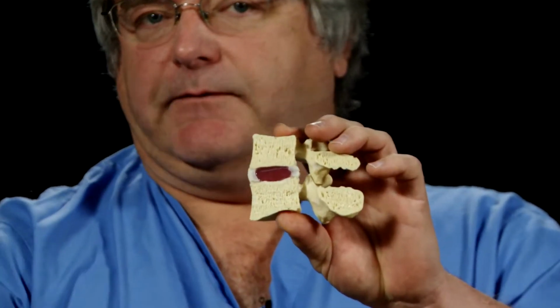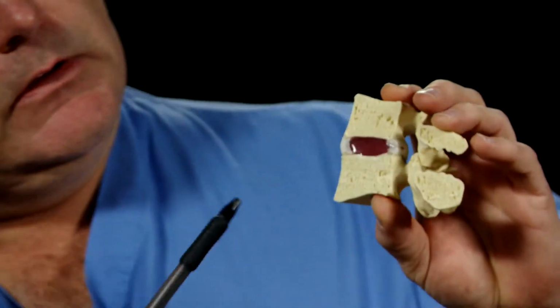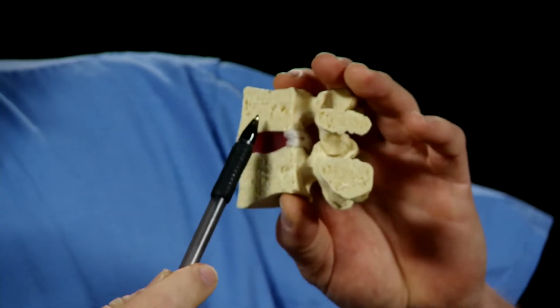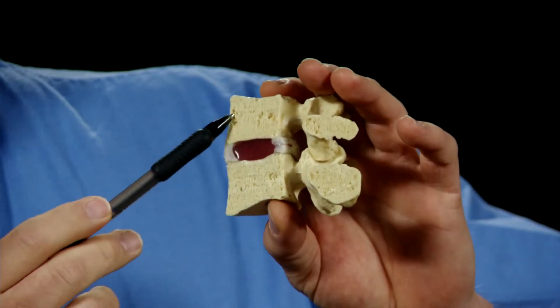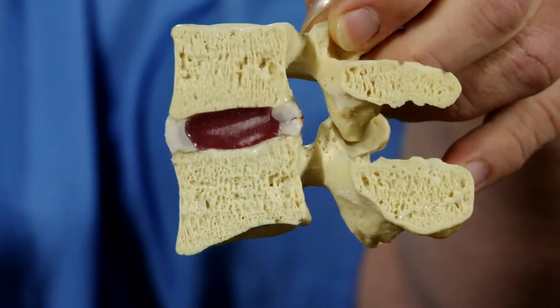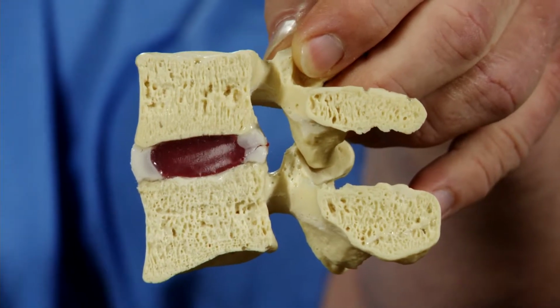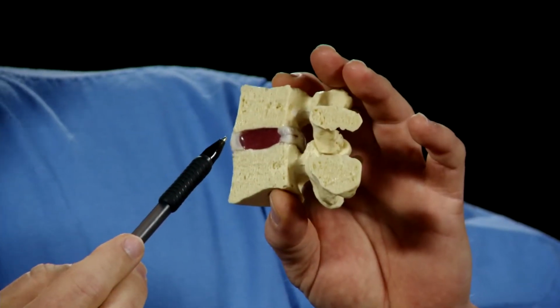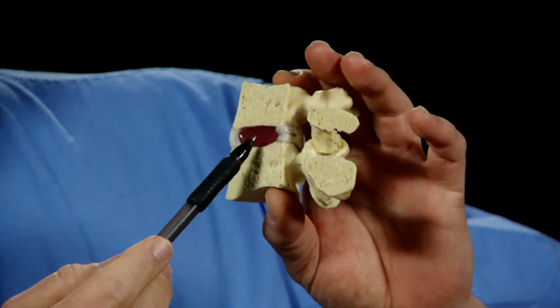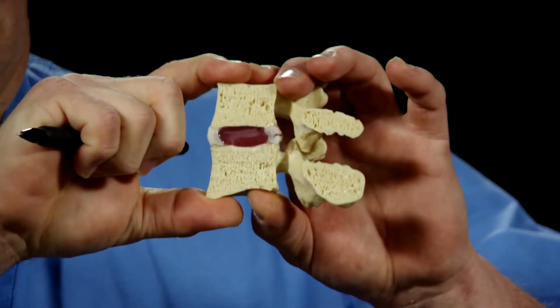Looking on the inside, where I've sliced and taken half of the spine away, you see here the bone has all sorts of little perforations, and that's normal. That's the cancellous or softer bone in the middle of the hard outer bone. And the disc itself has layers. In the very middle, it's very spongy.